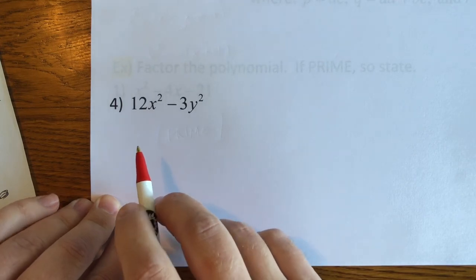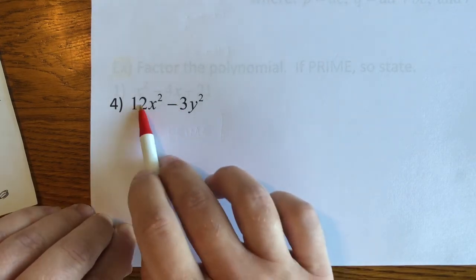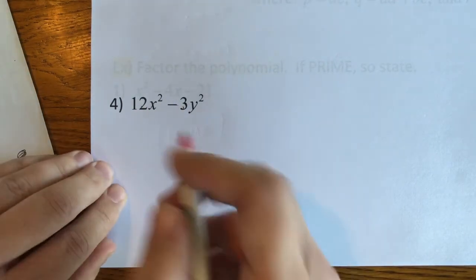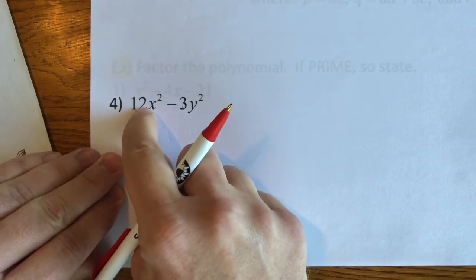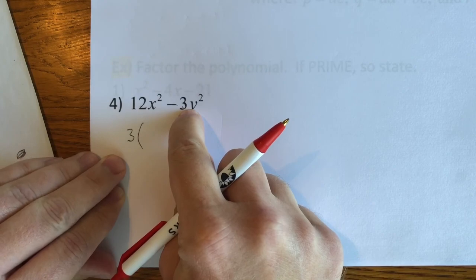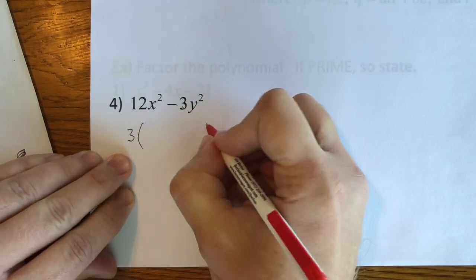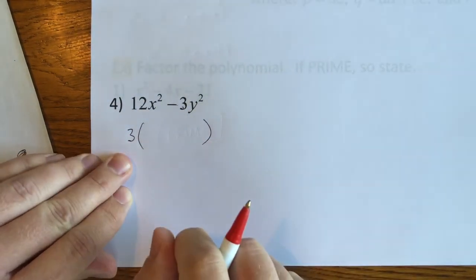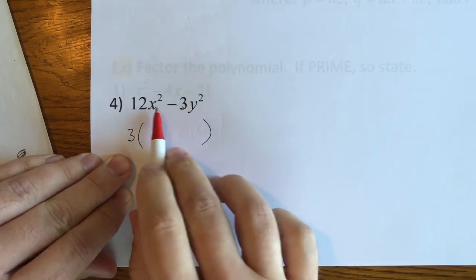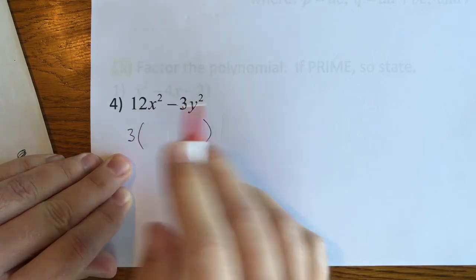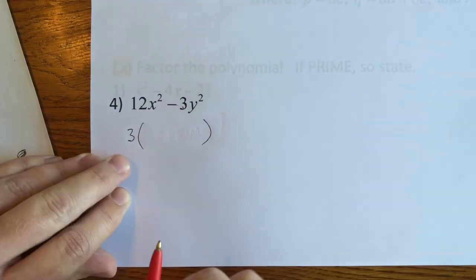Is there a number that will go evenly into both of these? Yes, and that number is 3. 3 goes evenly into 12 4 times, goes evenly into itself 1 time. Okay, so let's go ahead and go through our first step here, which is just the factorization of the GCF. Notice you don't have another x here and you don't have another y. So this is the GCF, just 3.